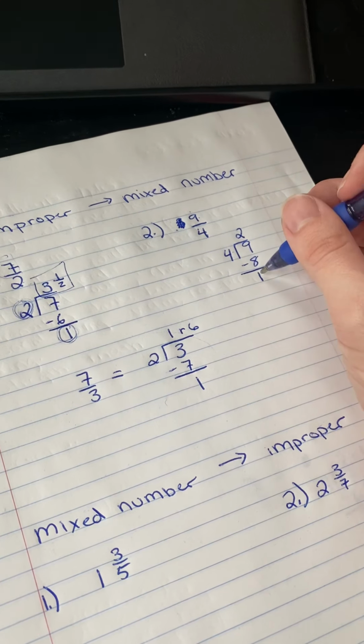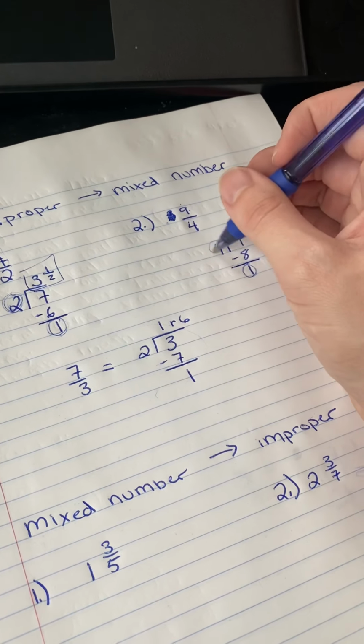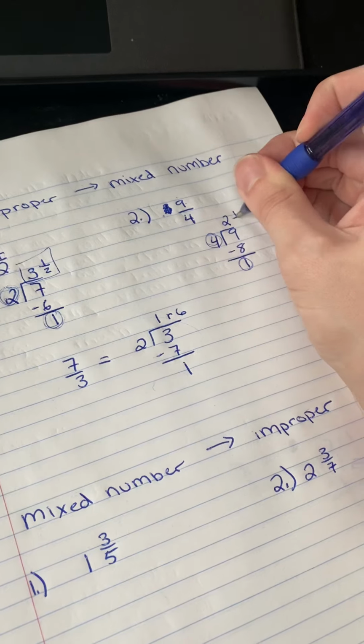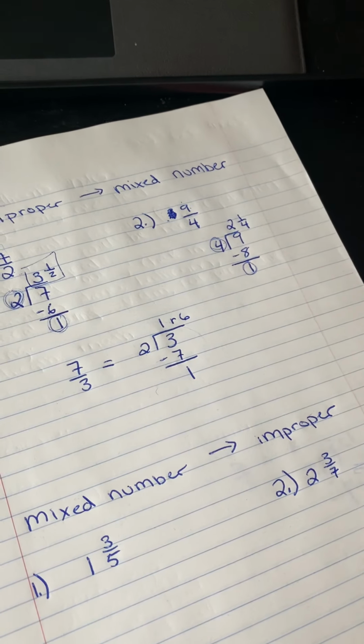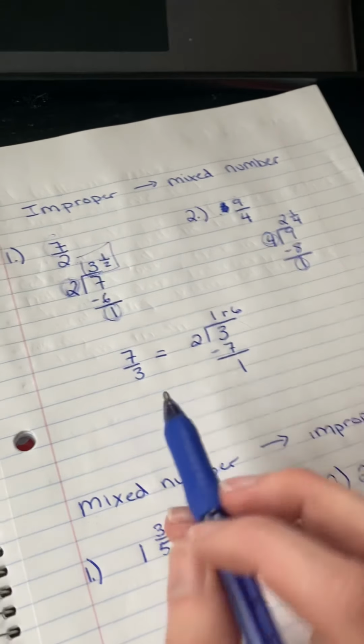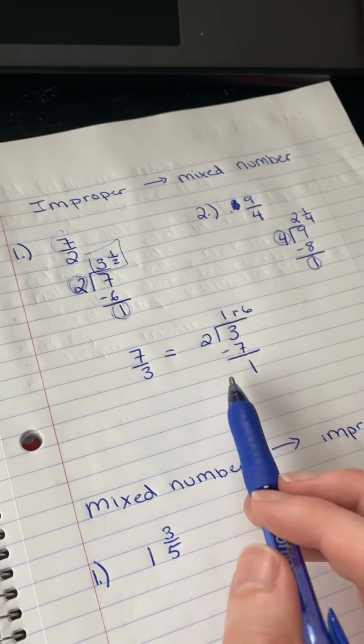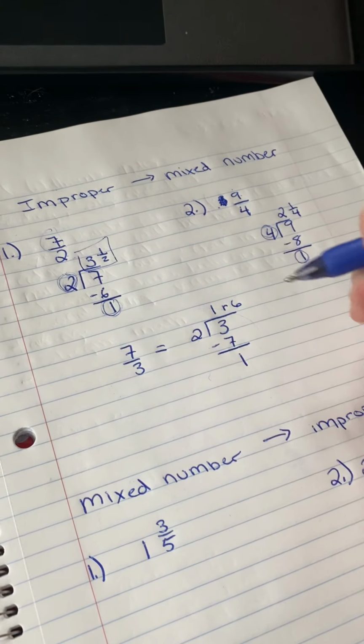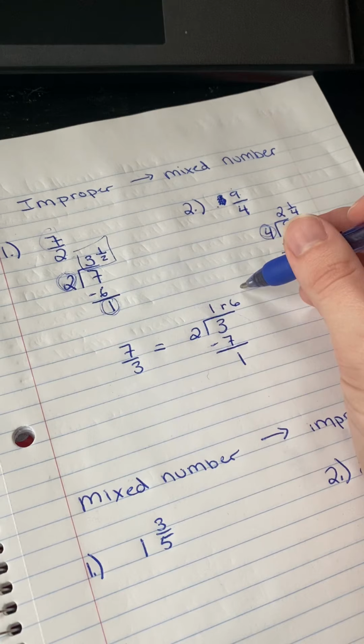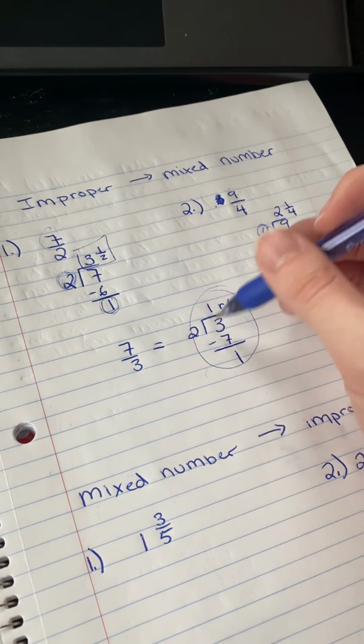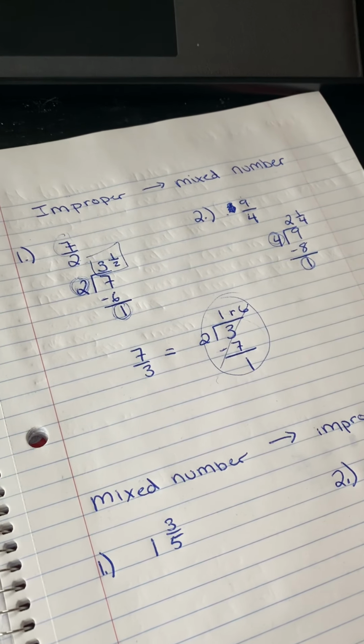And so then again, this is the top part of my fraction. This is the bottom part. So we're 1/4. So 2 and 1/4 is my mixed number. Okay, so this problem was weird. I stared at it for a little bit because I was a little confused. But what they're saying essentially is this is not correct. What is the correct way to write this?